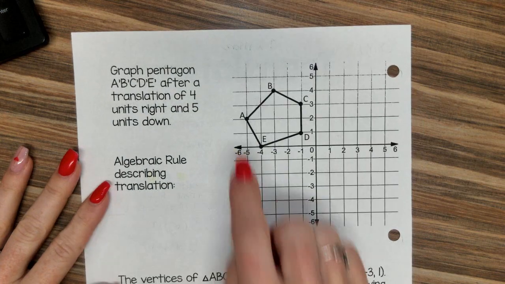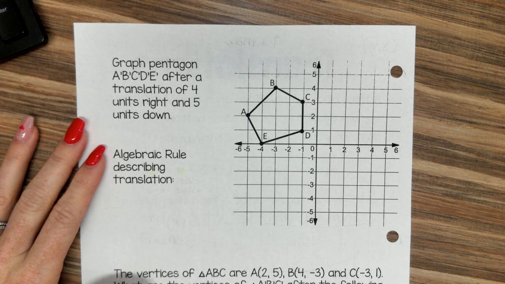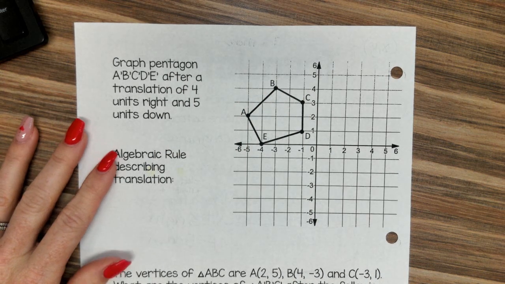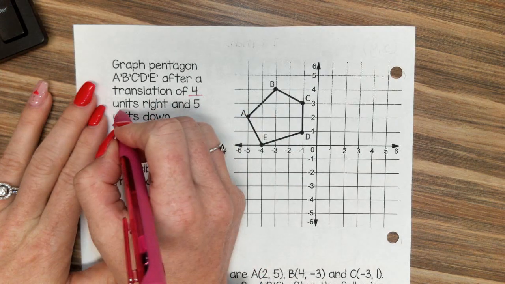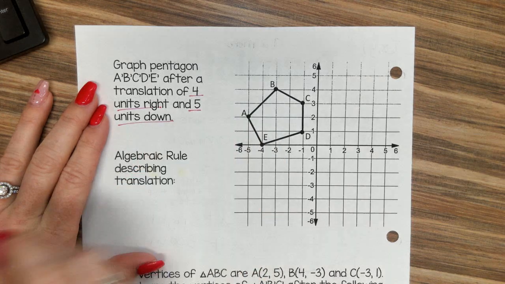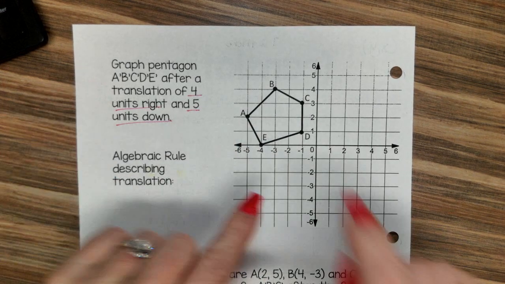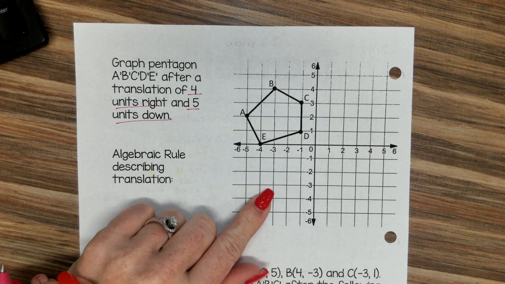All right, this gave us the old graph of pentagon ABCDE. And they want you to graph the new one after you move it for what? 4 right and where? 5 down. So I need to go for every single one of these coordinates. I need to go 4 right, 5 down.